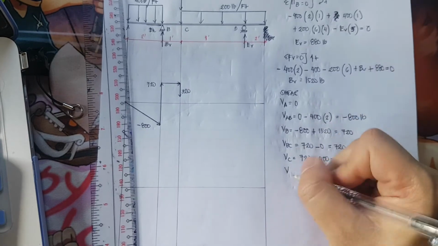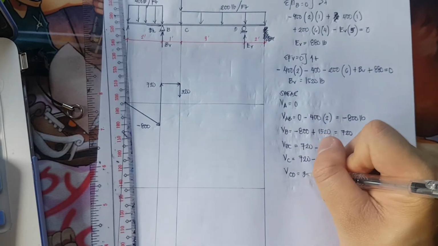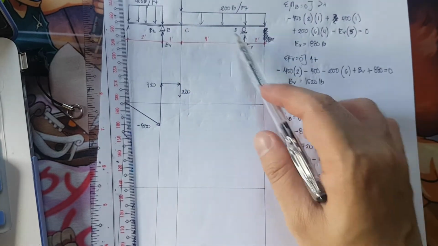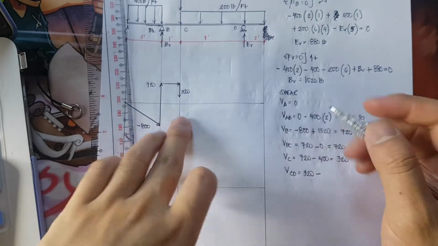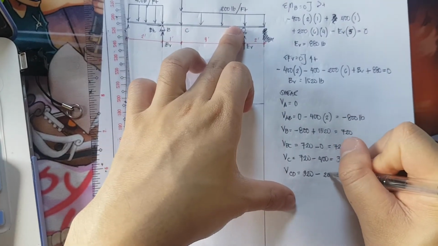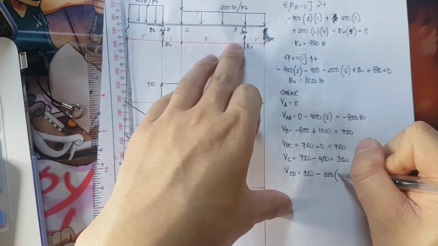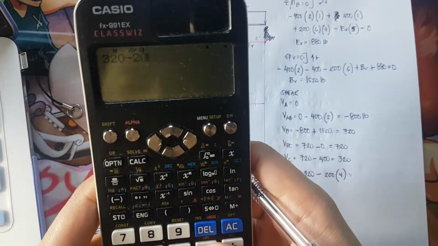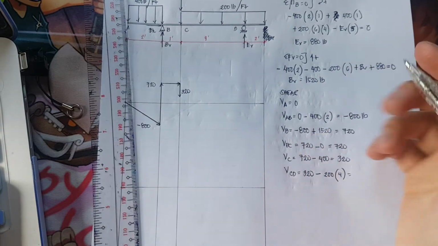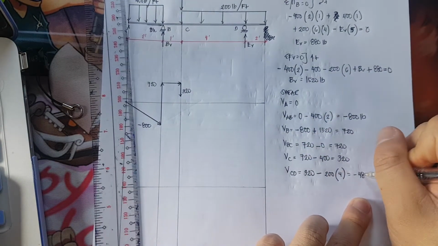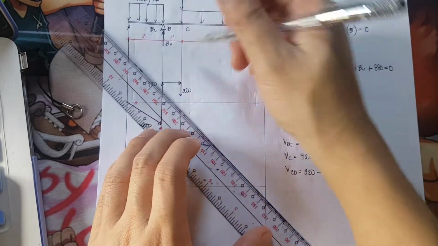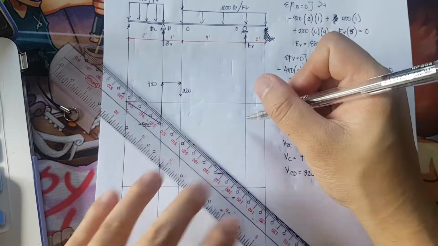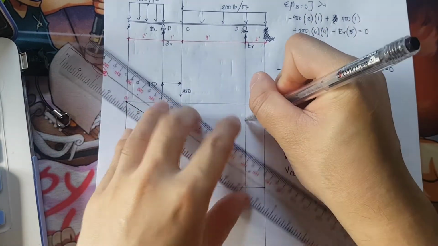Now, shear CD. Shear CD is equivalent to 320 minus, because our uniformly distributed load is pointing downwards, so that is minus 200 times a span of 4 feet. And that is equivalent to negative 480. Okay? So from positive, we become negative. So we have here.